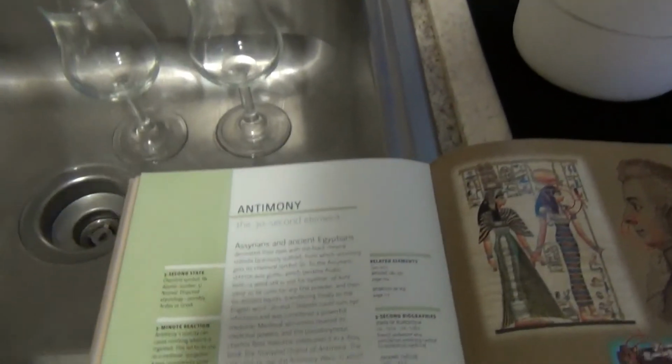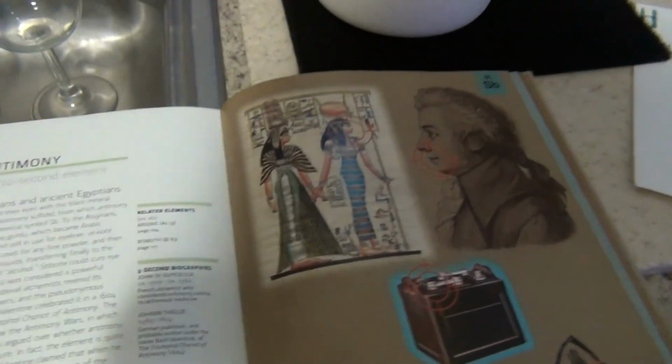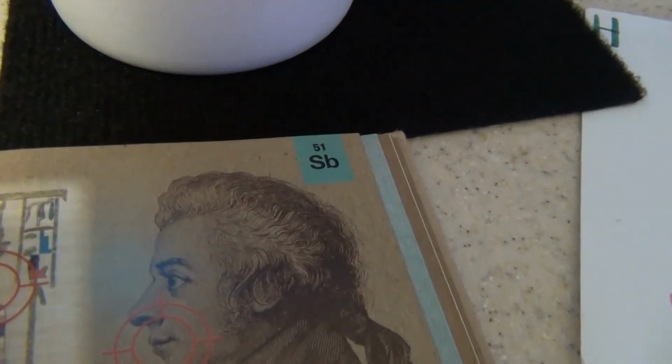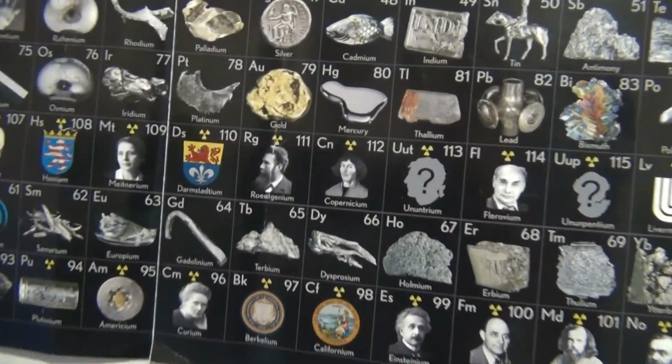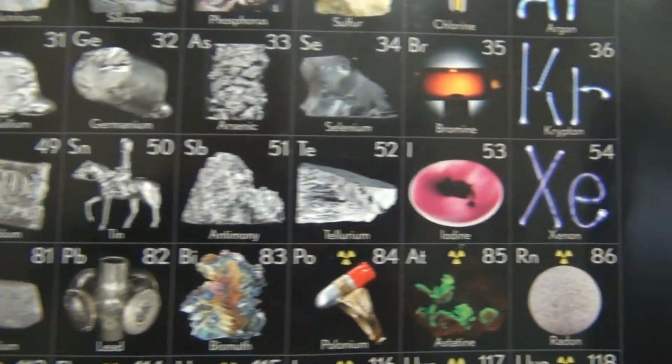So we're going to cover some more elements. We're going to talk about antimony. This is an element right here. This is another metal, number 51, Sb on the table of elements right there. Number 51. Where are we at here? There we are.